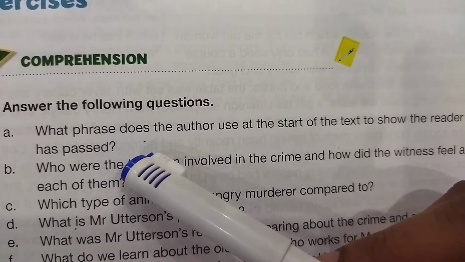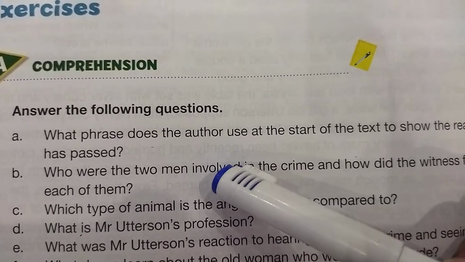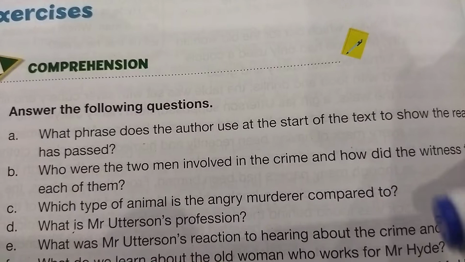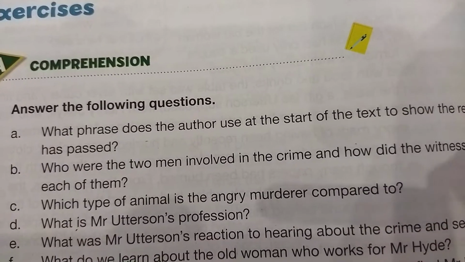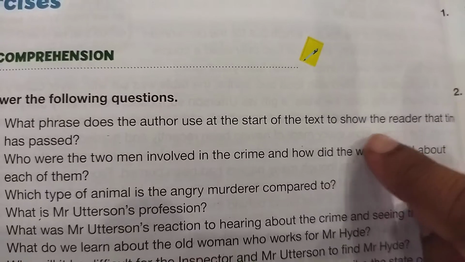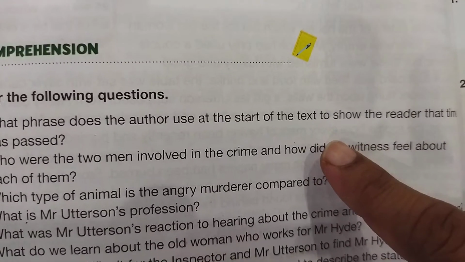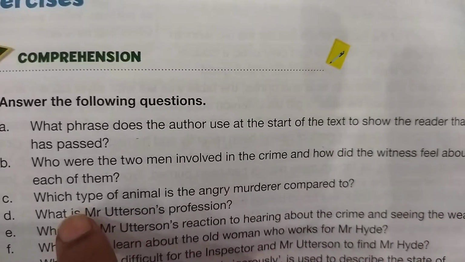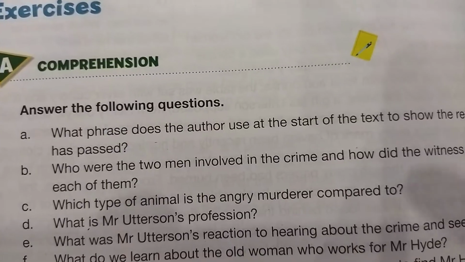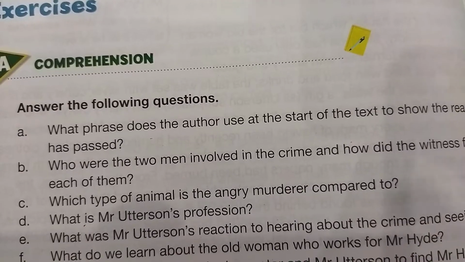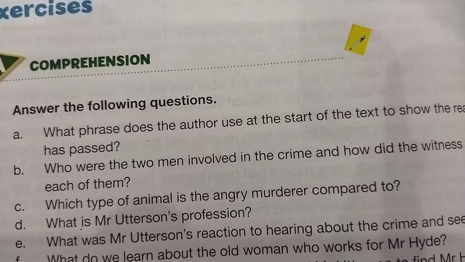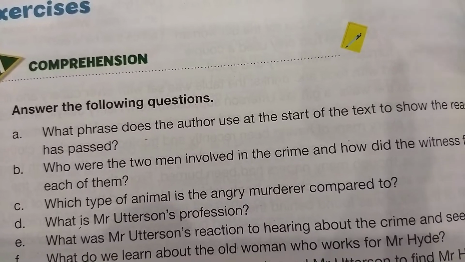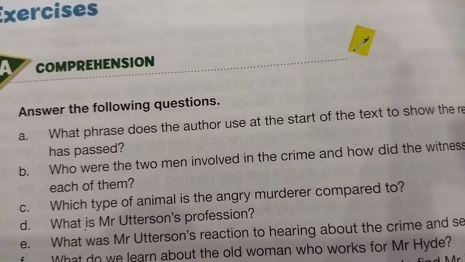So what we are going to do, we are going to find out the group of words, without any verb, that the author has used at the start of the text. So we are going to go back to the start of the text and find out the answer there in the beginning. What phrase do we need to find out? We need to find out the phrase that shows the reader that time has passed. It means that the story has been conducted in the past. Time has moved on.